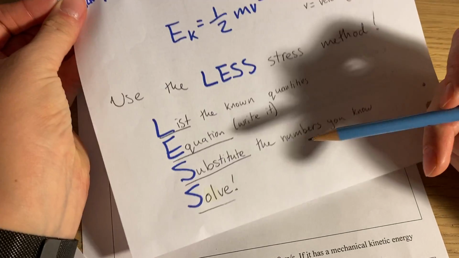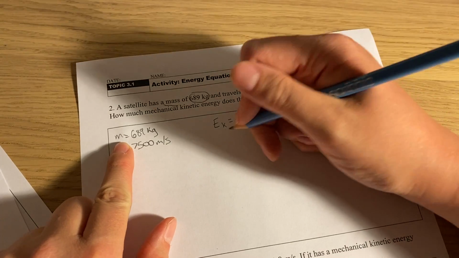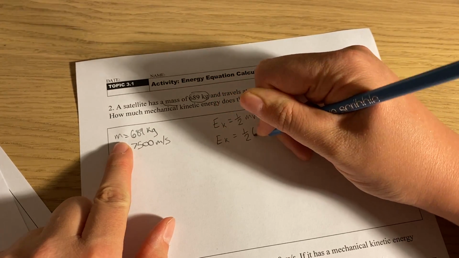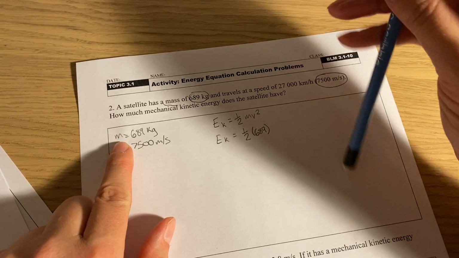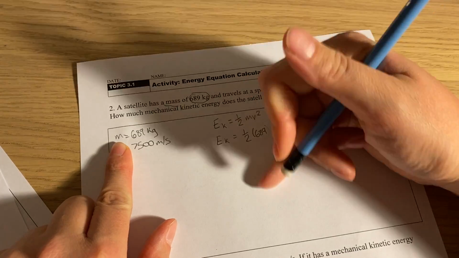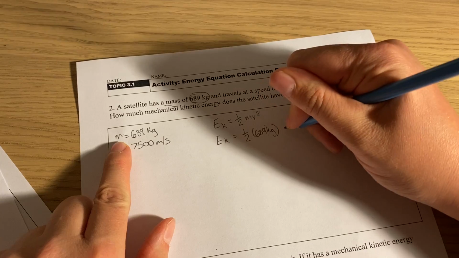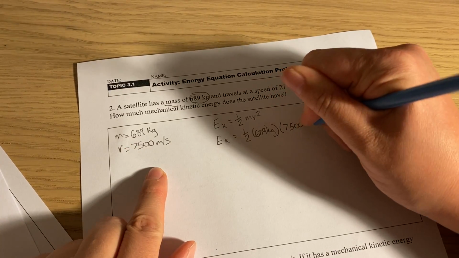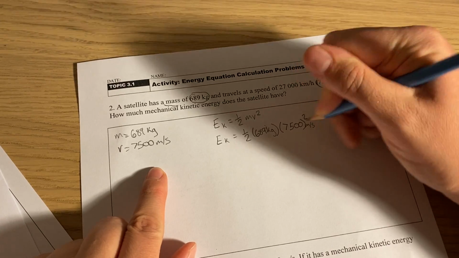Next step is to substitute the numbers that you know. So we're going to put this m in right here. So EK equals 1/2 times 689. This is another way you can do it. Oh, I should put the units in. It's just good to double check that you're using the right ones. Times 7,500 squared, oops, meters per second.